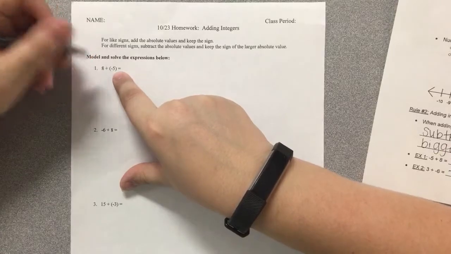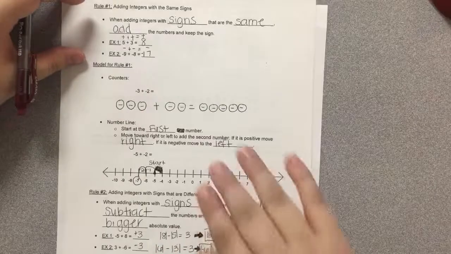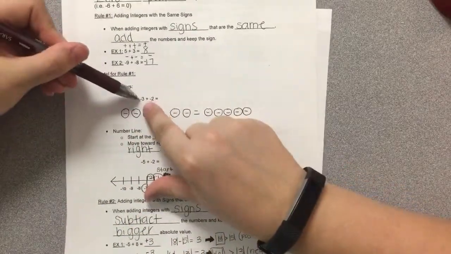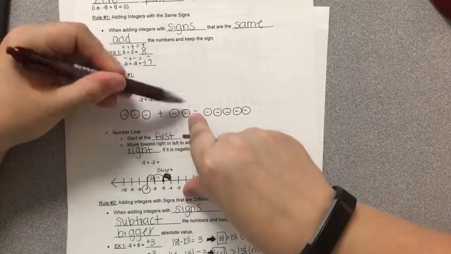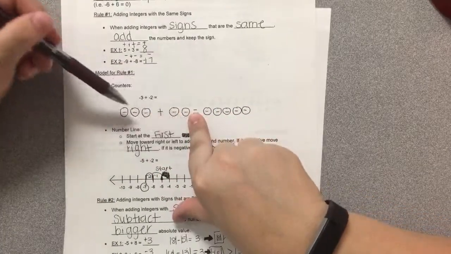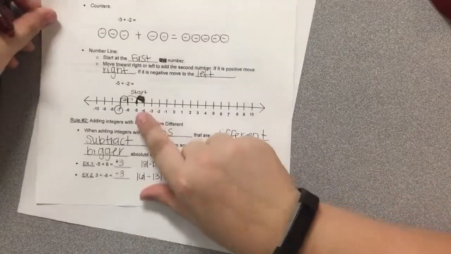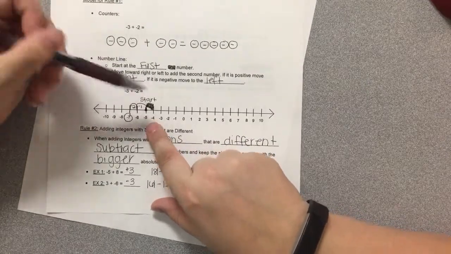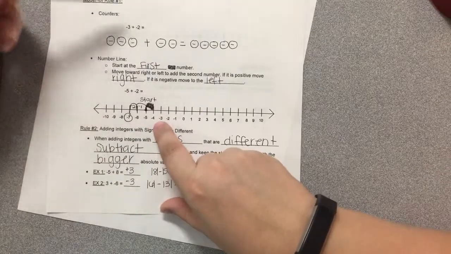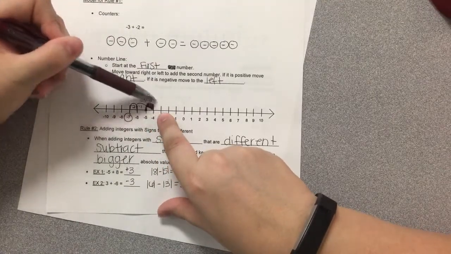Now, I'm going to go ahead and remind you how we model. So if I have -3 plus -2, I'm drawing 3 negatives here and 2 negatives here, and then I count. Okay, I have 1, 2, 3, 4, 5 negatives. I could also show it on the number line if I wanted to. So if I show it on a number line, I start at -3, and I move 1, 2.